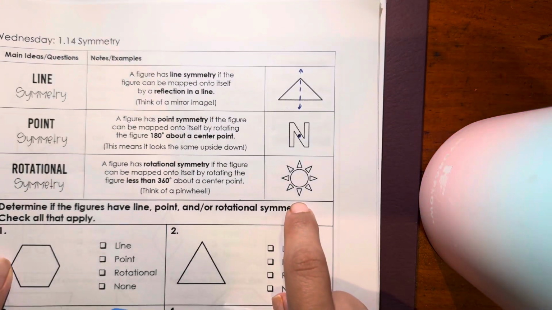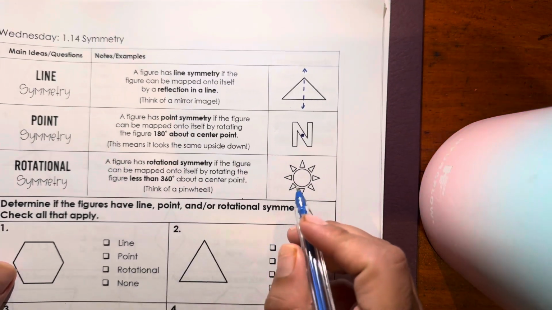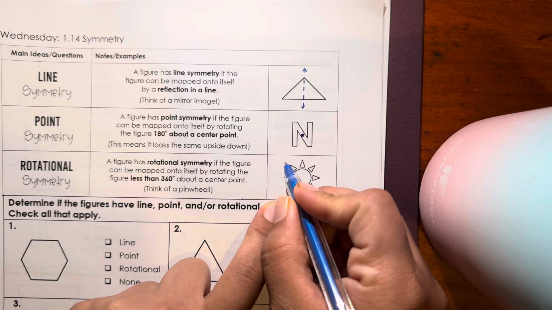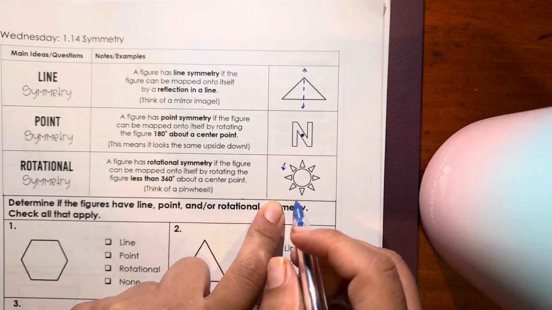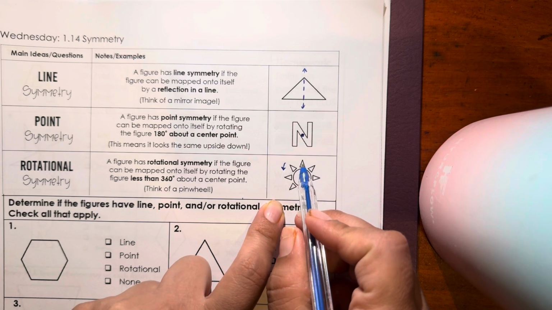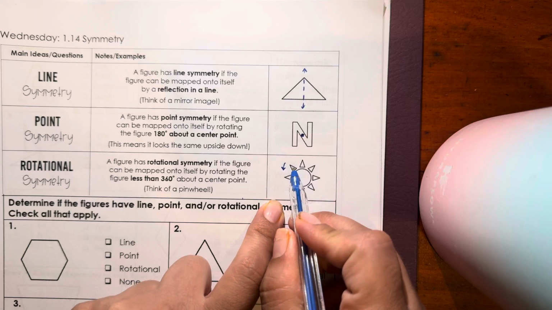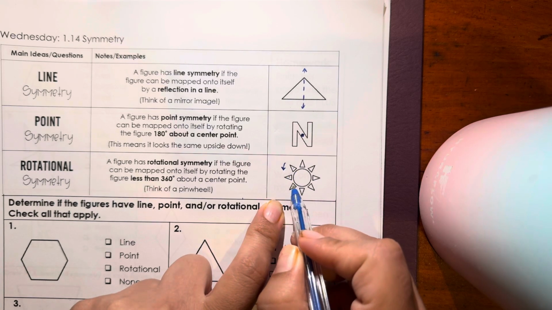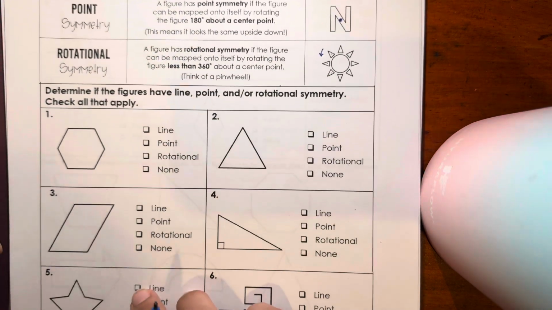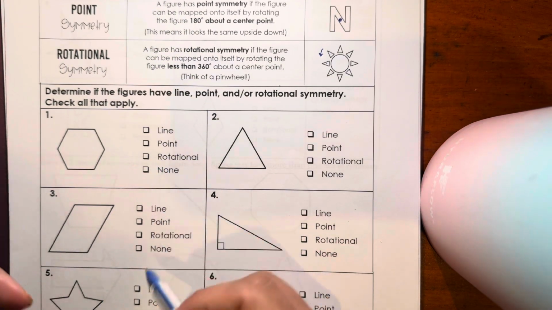And then the last one is rotational symmetry. It just means that if you picked up this, looks like a sun, and rotated it, is it going to land on itself? And it would, right? If I picked the sun up and I turned it, once it gets back to this point, it looks the same. Once it gets back to this point, it looks the same. So it does have a lot of rotational symmetry. So you're just going to go through the examples and then decide what they have.